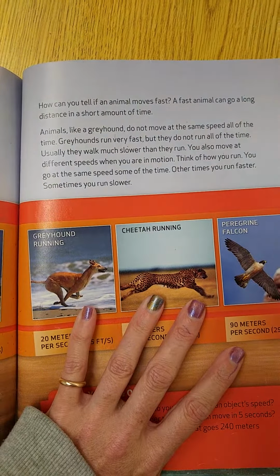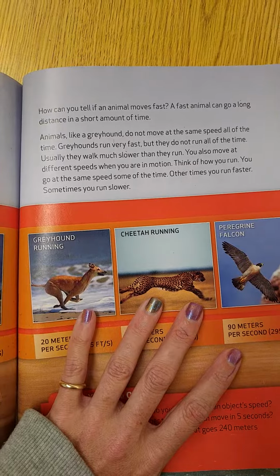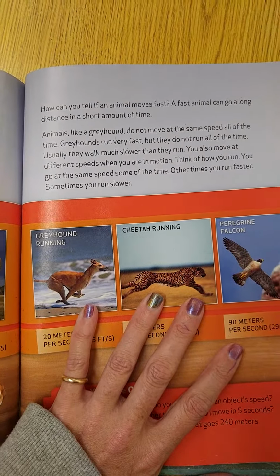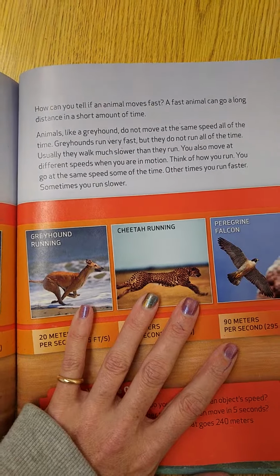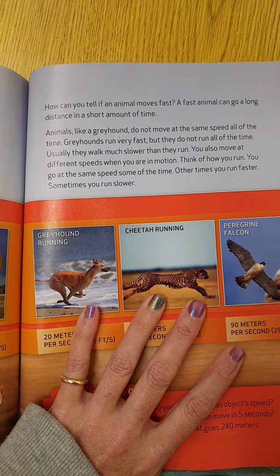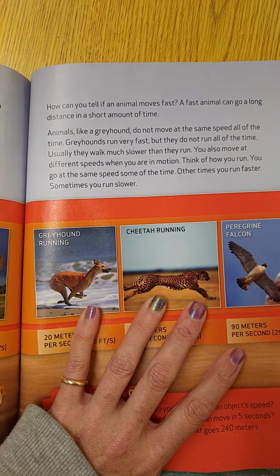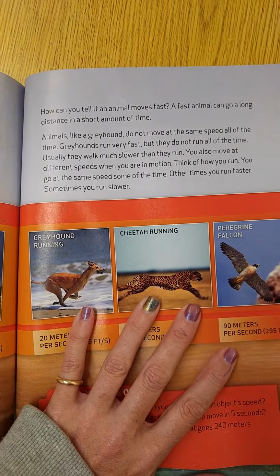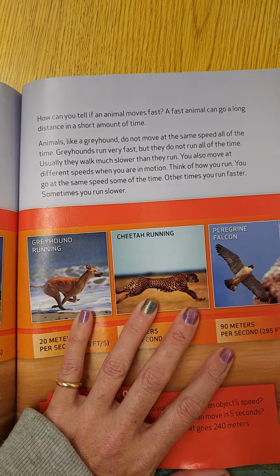Animals like greyhounds do not move at the same speed all the time. Greyhounds run very fast, but they do not run all the time. Usually they walk slower than they run. You also move at different speeds when you are in motion. Think about how you run. You go at the same speed some of the time. Other times you run faster.